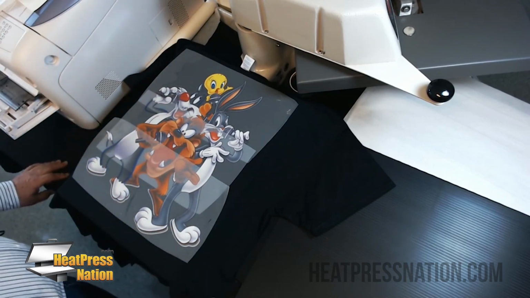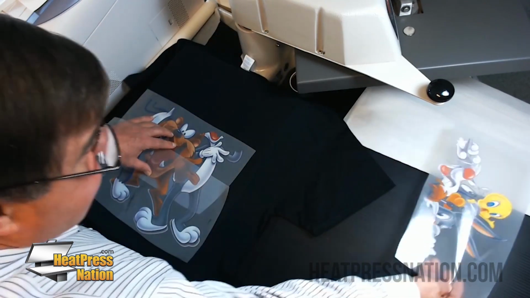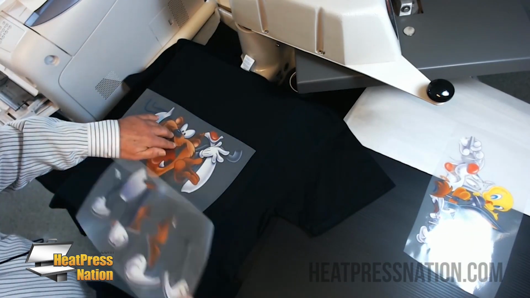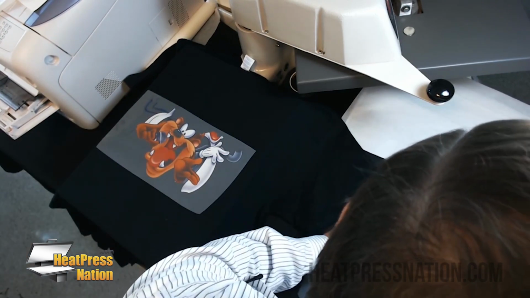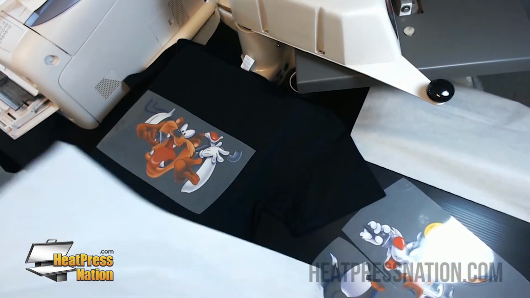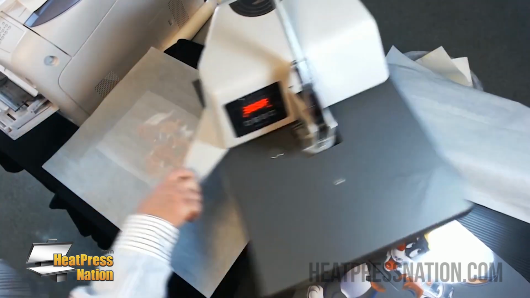That actually looks pretty good. So from here, I'm going to take off the top piece and the bottom piece, and we're going to tack on the middle piece first.